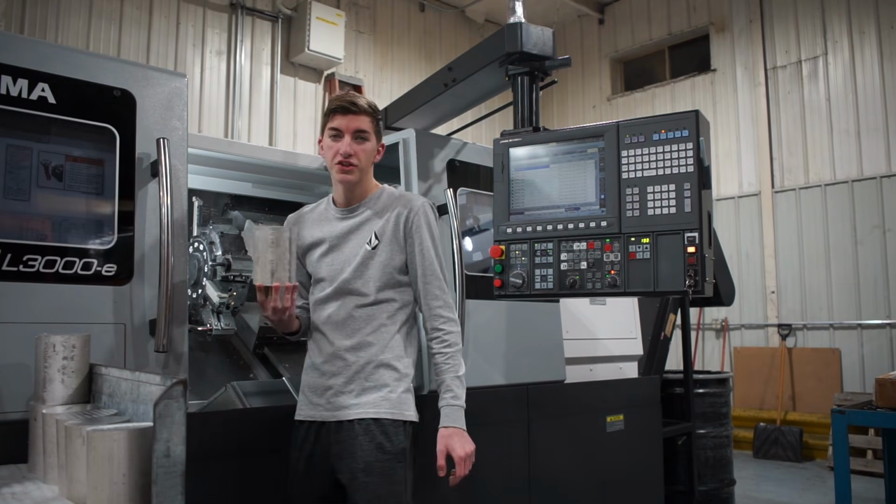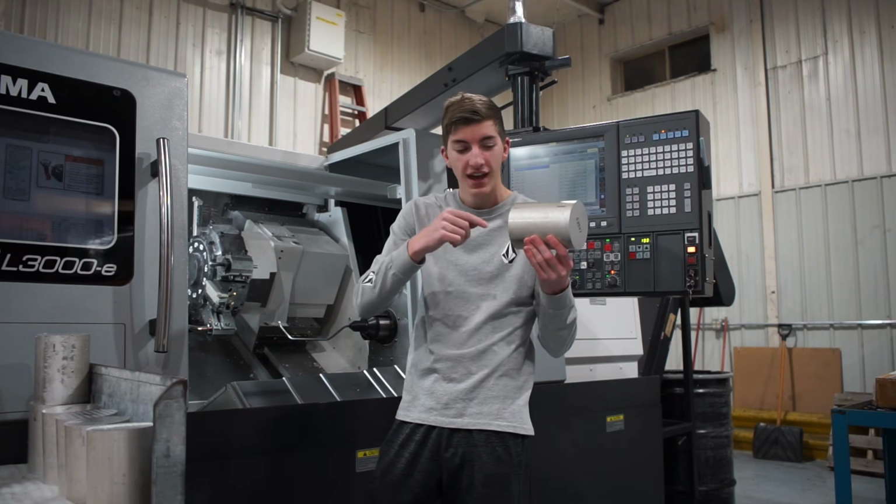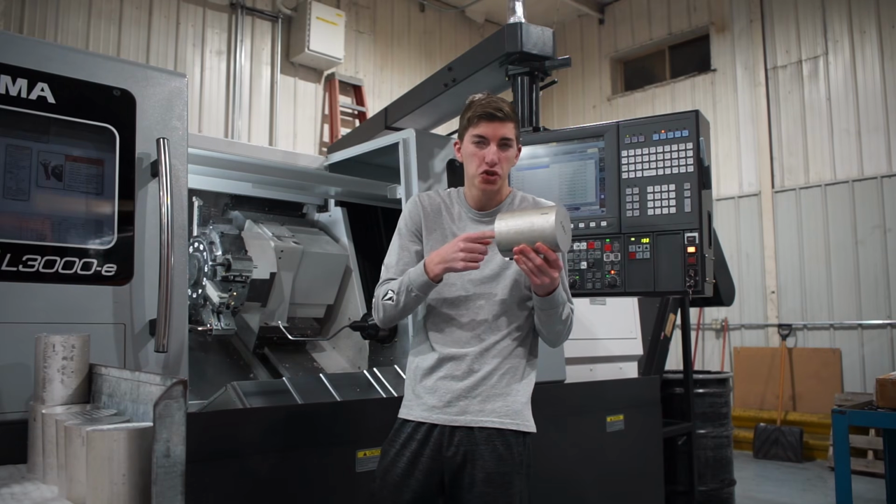I think the only way to get this thing to set is to actually run a part. I'm just going to let it face it off, and then I'm going to go up there and put it as close as I can and then just set 0.